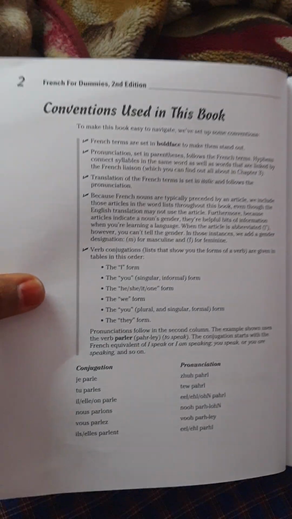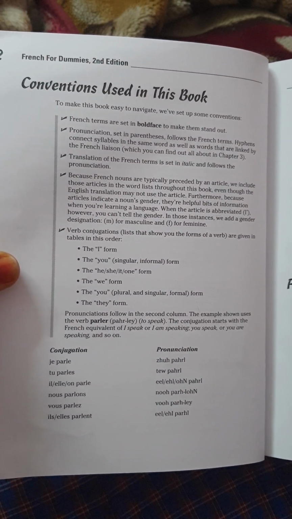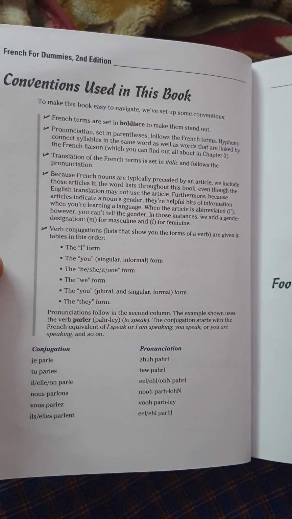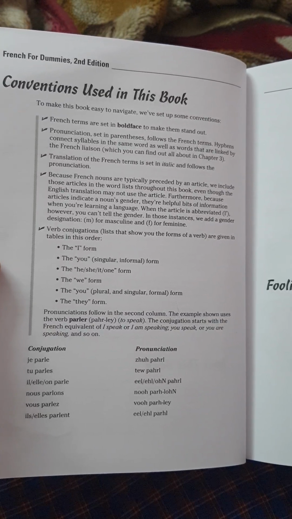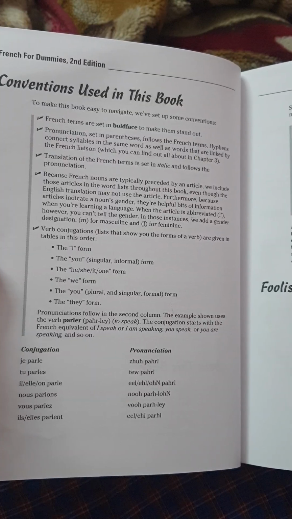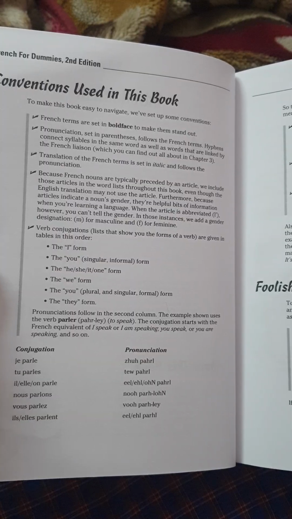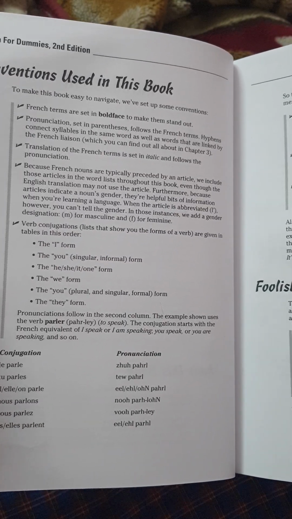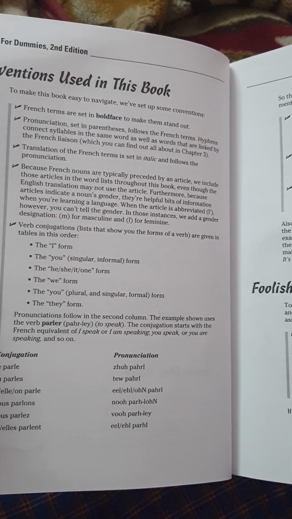the conventions used in this book. The French terms are set in boldface to make them stand out. Pronunciations are set in parentheses following the French term. Translations of French terms are set in italics along with the pronunciation. Because French nouns are typically preceded by an article, we include those articles in the word lists throughout this book, even if the English translation may not use the article. And because articles indicate a noun's gender, they're helpful bits of information.